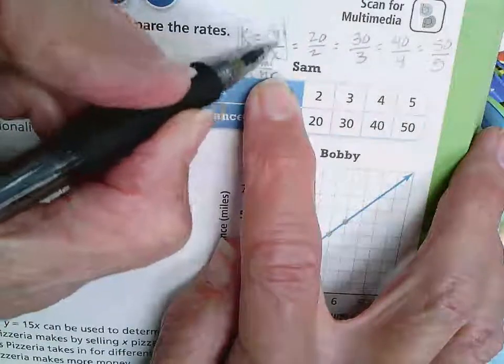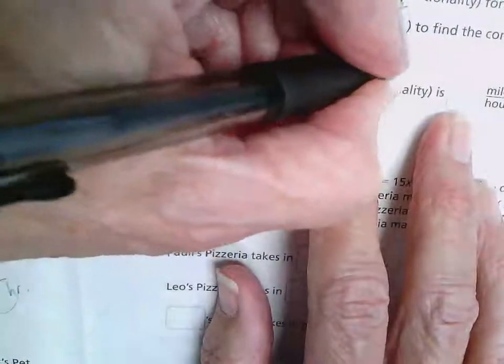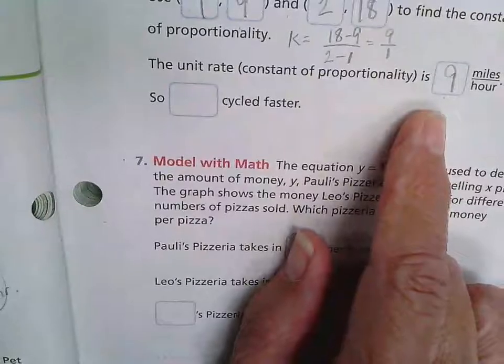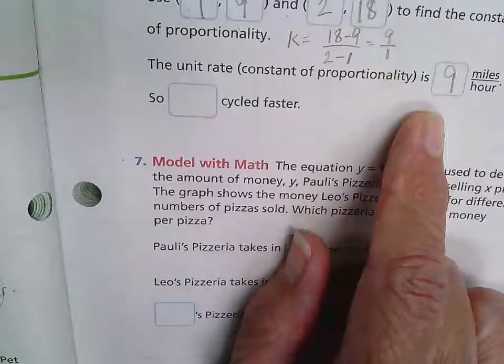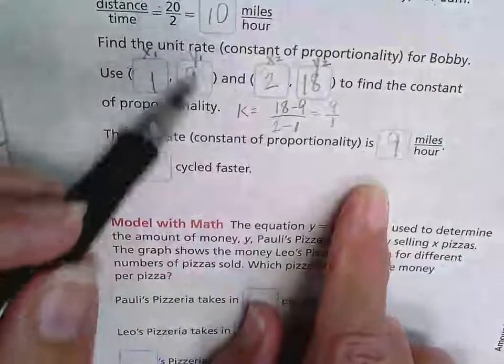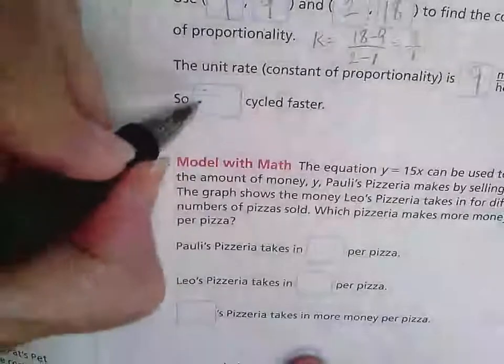My y values have to be on top and my x values have to be on the bottom. So when I simplify that, I'm going to get 9 over 1. And so that means that the unit rate for Bobby is 9 miles per hour. So 9 miles per hour is slower than 10 miles per hour. So that means that Sam cycled faster.